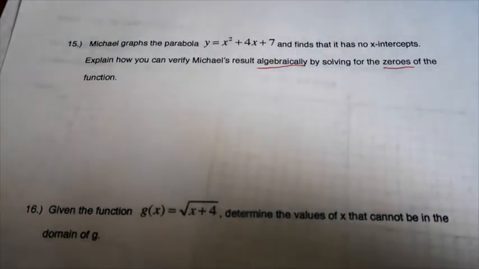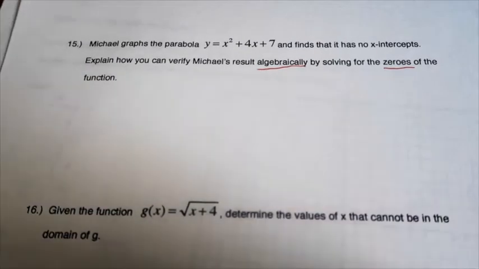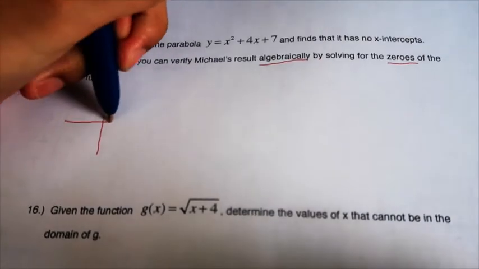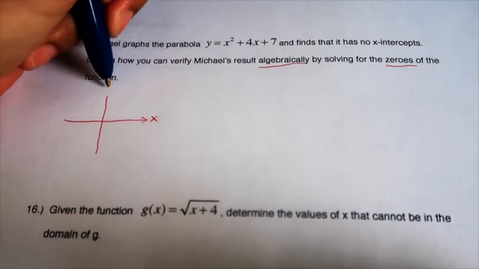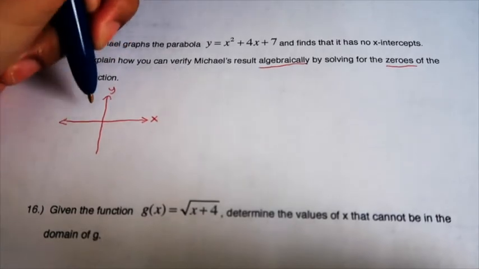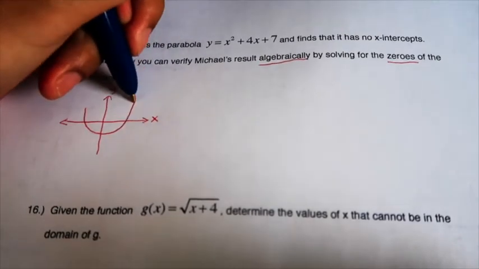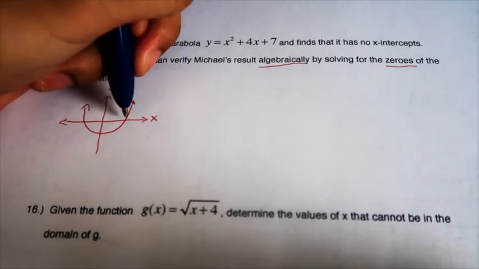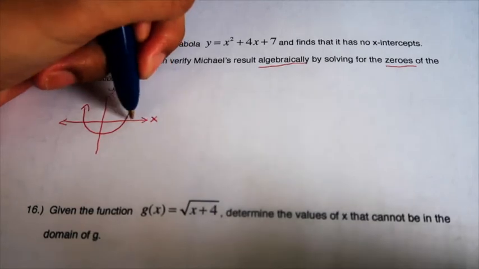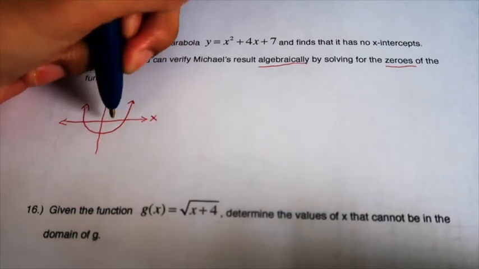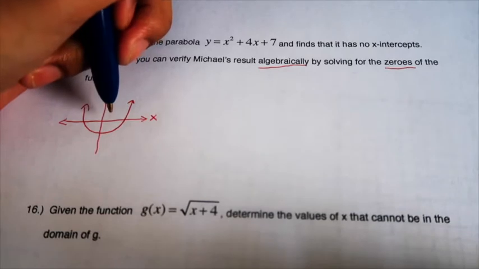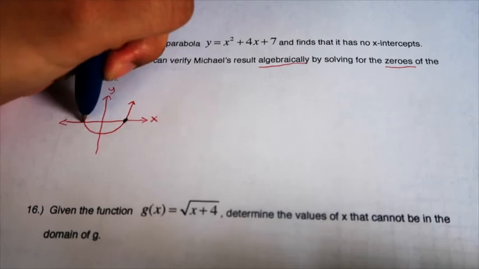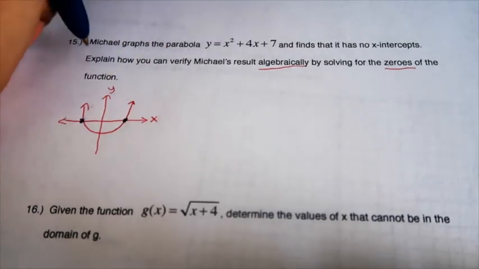So when it says it has no x-intercepts, I'm just going to draw here an axis, x and y-axis, and just a parabola. So this is the x-axis. So x-intercepts means when it crosses the x-axis. So when a parabola intercepts the x-axis, it means that it has real zeros. So this one has real zeros. This is just an example.